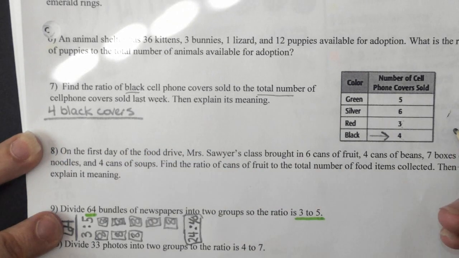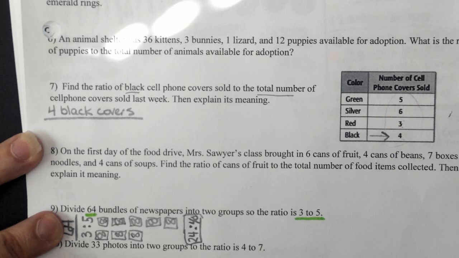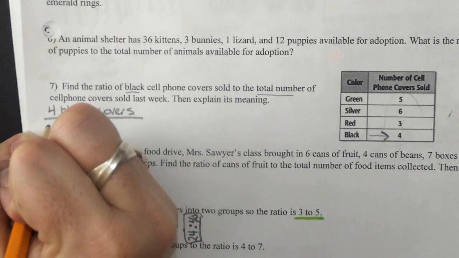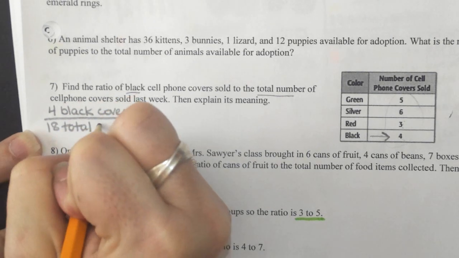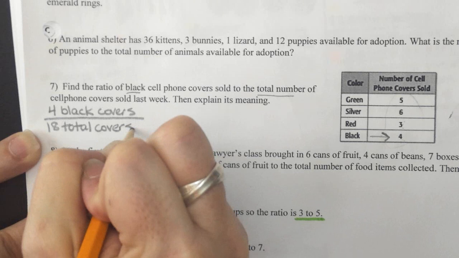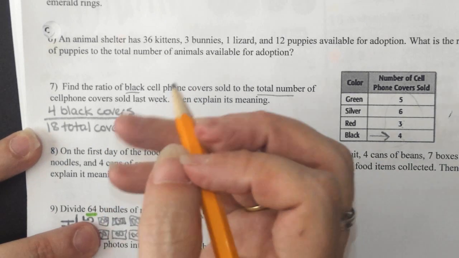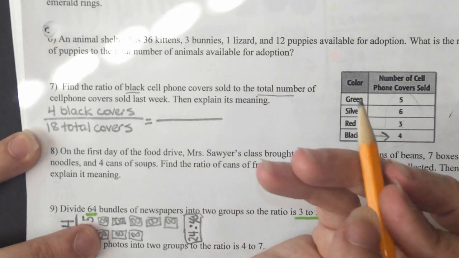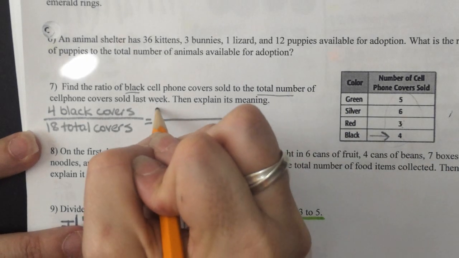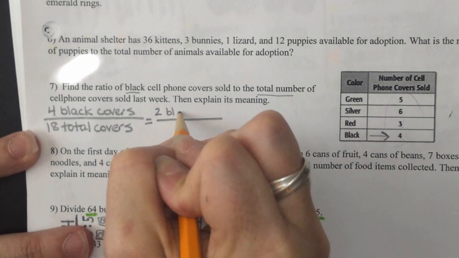You're totaling it up. You are adding all these up. 18 total covers. When it says total, you gotta add them up. Now, 4 and 18 simplify by 2. So I have 2 black covers.